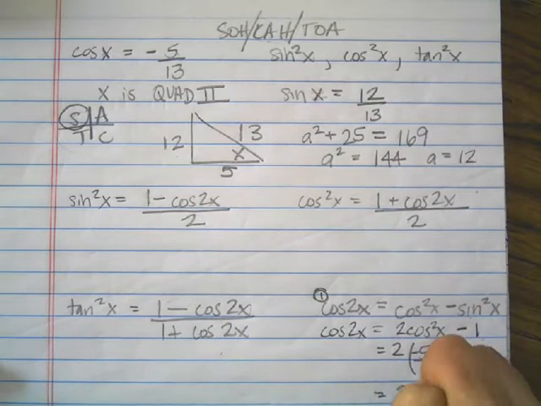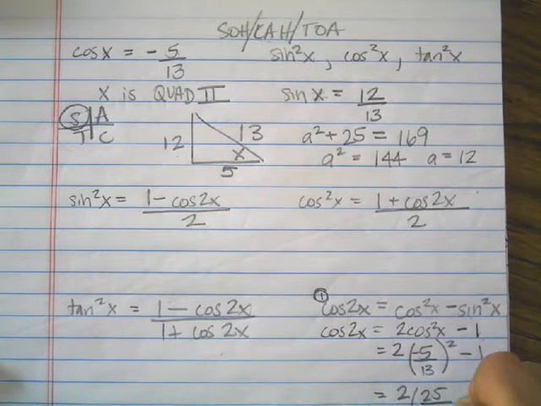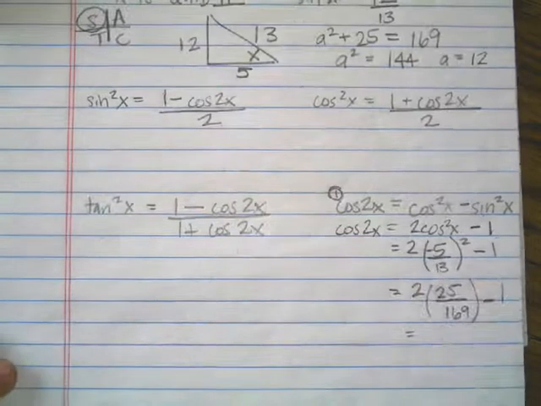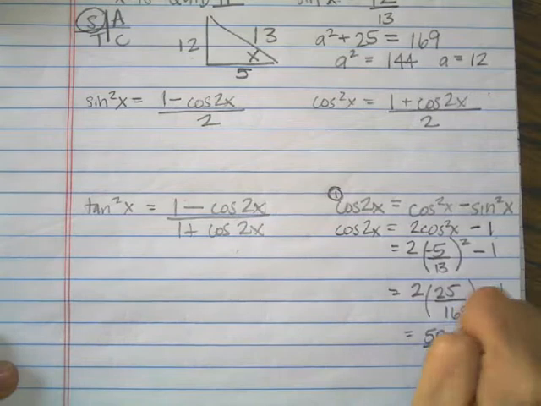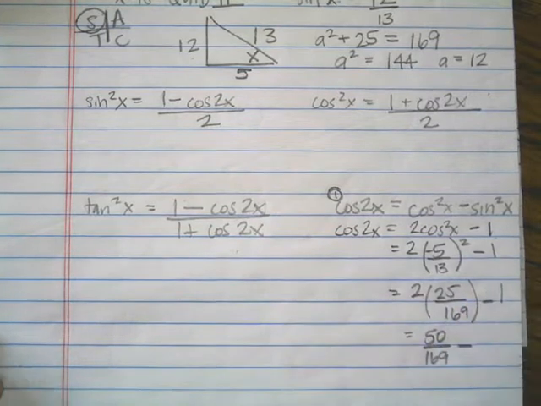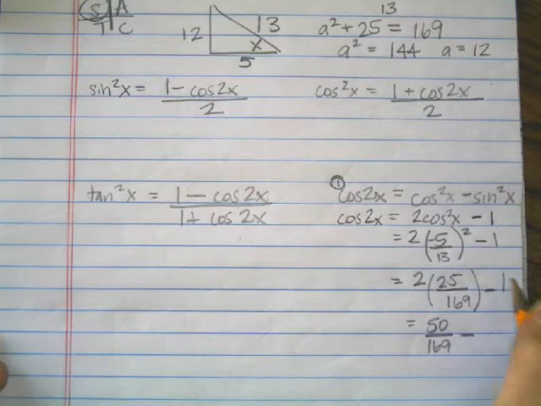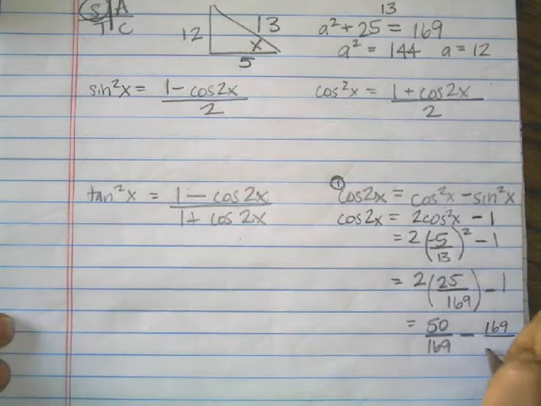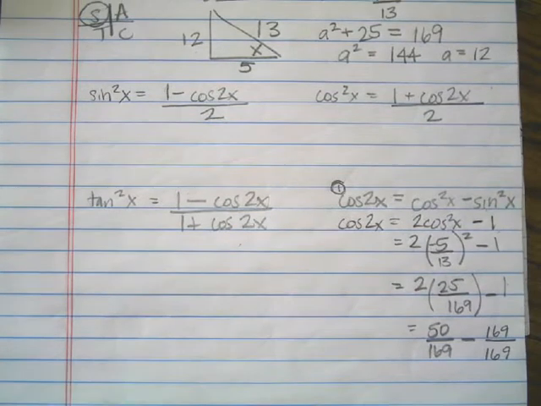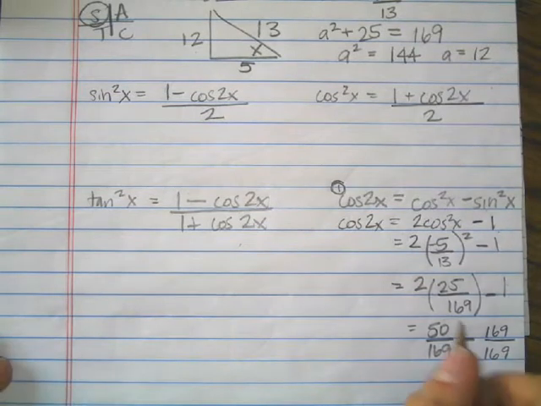So you get 2 times 25 divided by 169 minus 1. And that gives us 50 over 169 minus, we need to use a common denominator, so 169 over 169, which would give us negative 119 over 169. Is that correct? Yes.